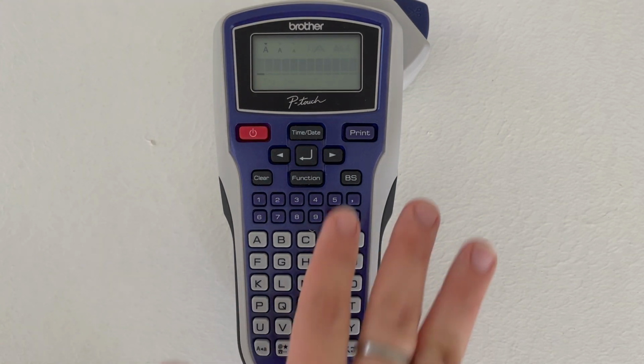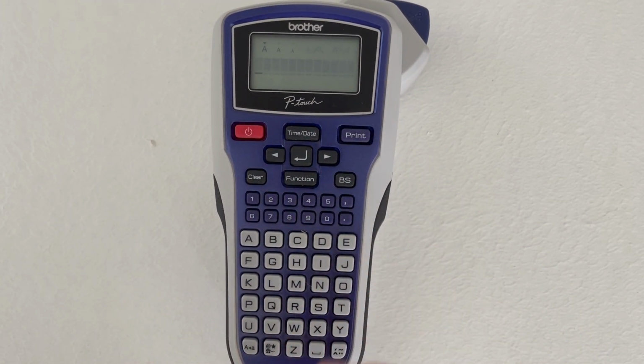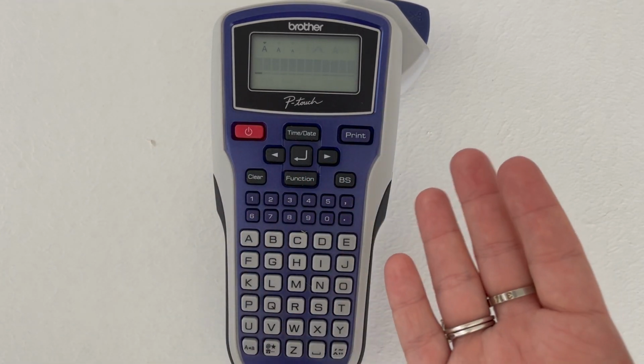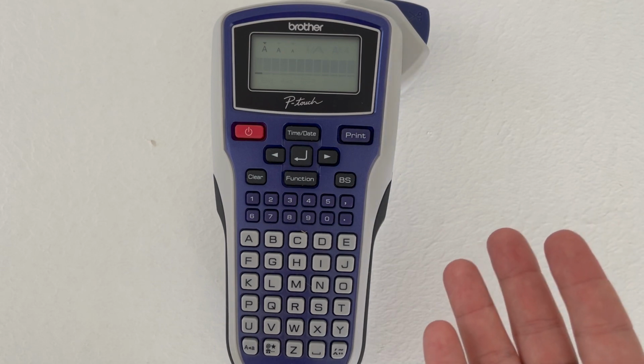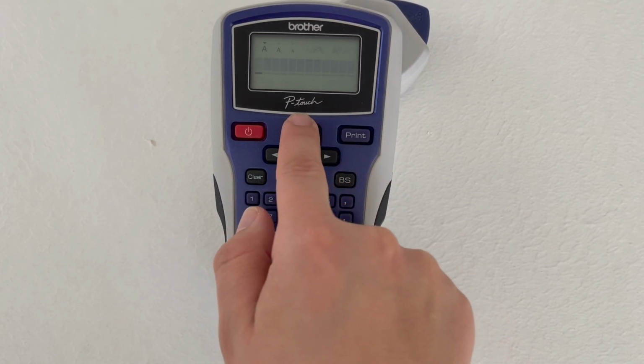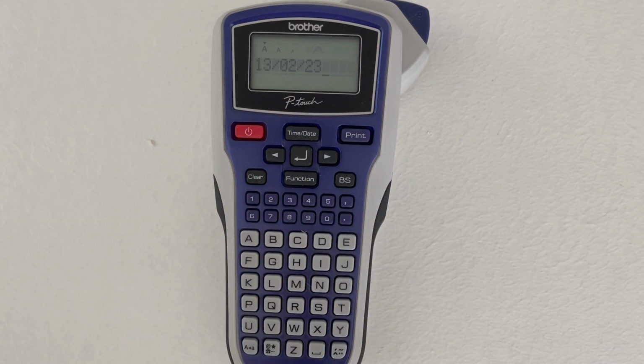Now, that's to edit the time and date. You're gonna hit function, arrow to time and date. You can either change the format, meaning how it's displayed, you have 9 different options, or you can edit the actual time. Now, if you're printing a label and you want time and date, you would hit this button right here, and it's gonna automatically pop up for you and you can print it.